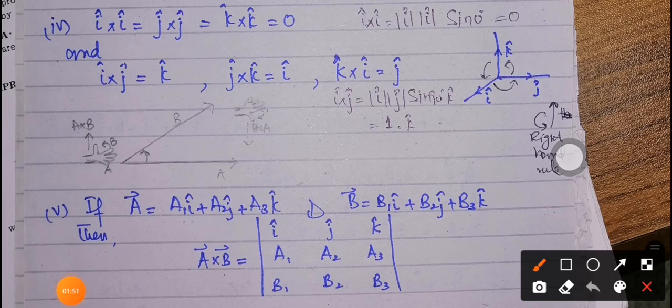Here you can also see that if this is my vector A and this is my vector B, and I place my right hand in the direction of A, then for A cross B I rotate my fingers from A to B, and the direction of the thumb represents the direction of A cross B. On the other side, if I rotate my fingers from B to A for B cross A, the direction of the thumb represents the direction of B cross A, which is now in the downward direction.